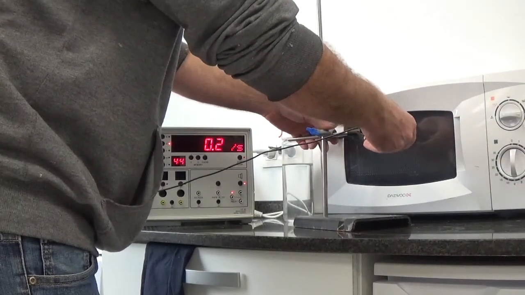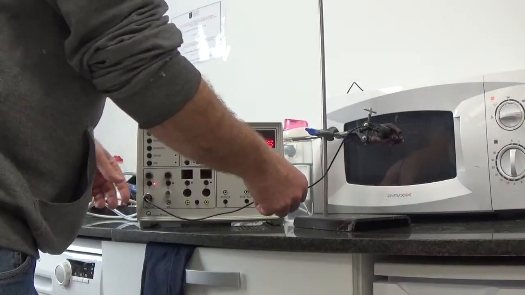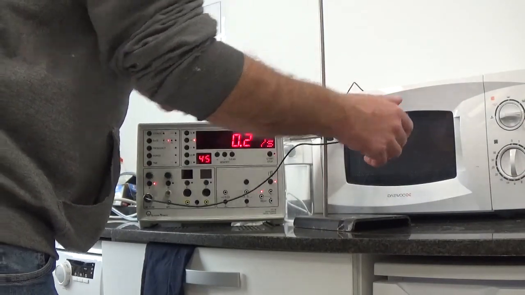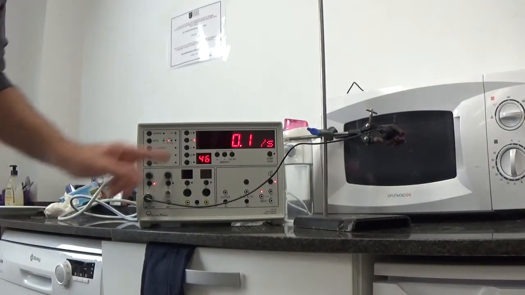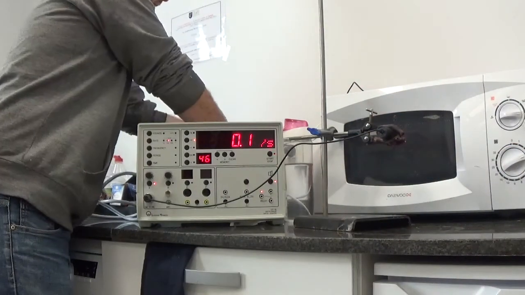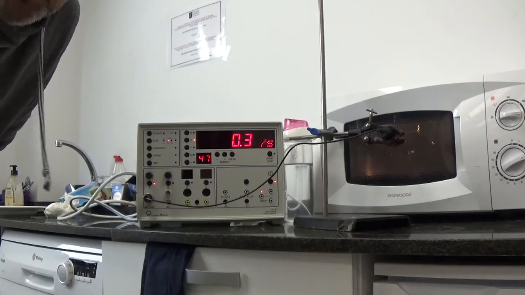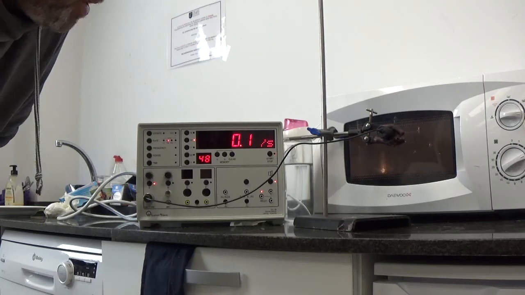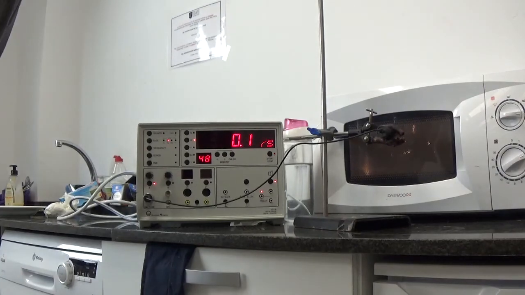True. Okay? And a lot of parents and people seem to think that you get radiation coming from microwaves. Microwave radiation, yeah, but microwave radiation is not ionizing radiation. So we should see no difference in the count rate when I switch on the microwave. Same with your mobile phones. Yes, they do use microwave radiation, but it is not ionizing radiation.